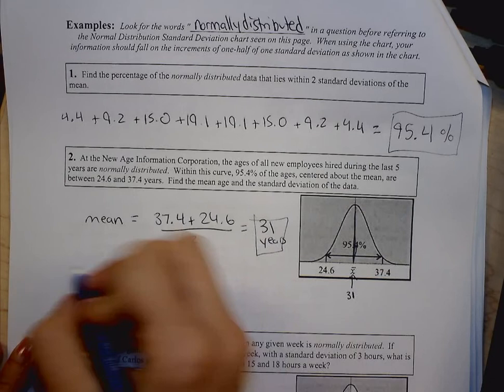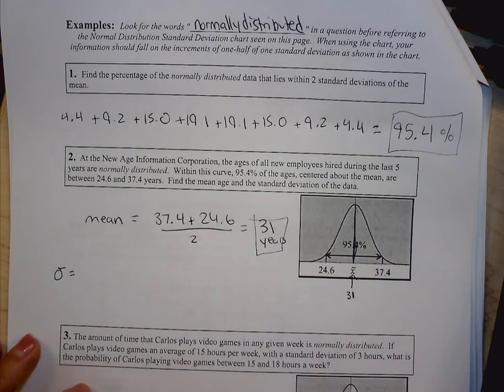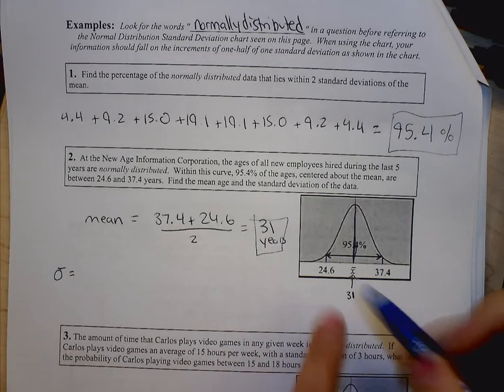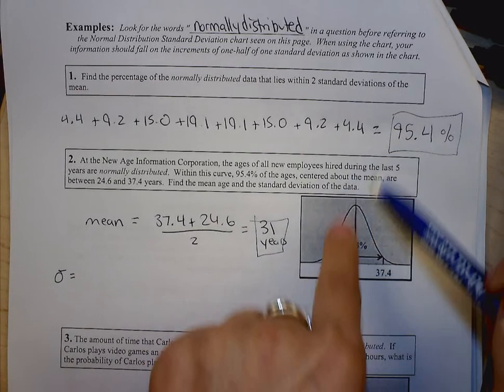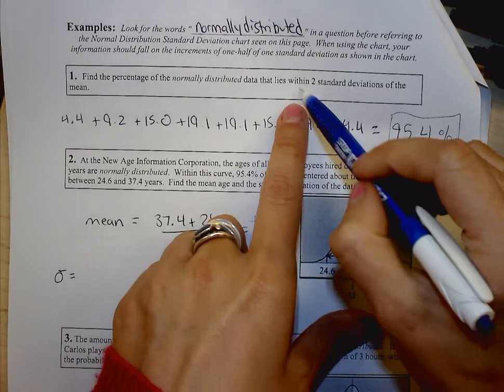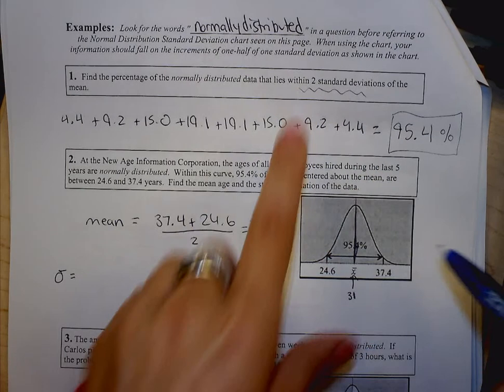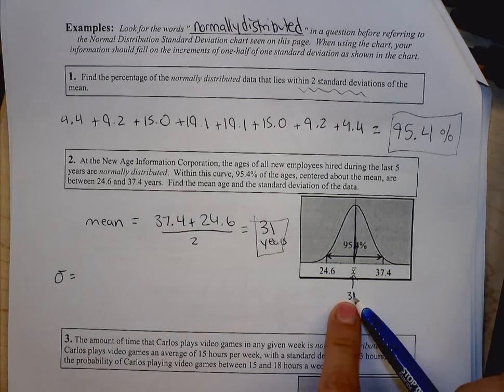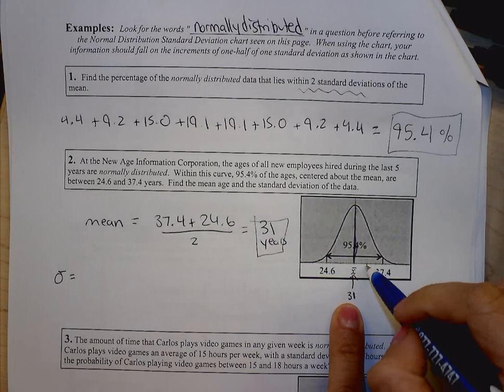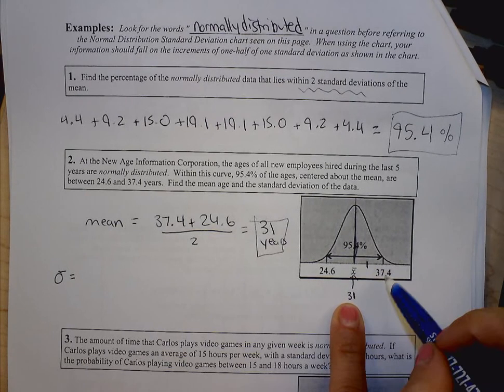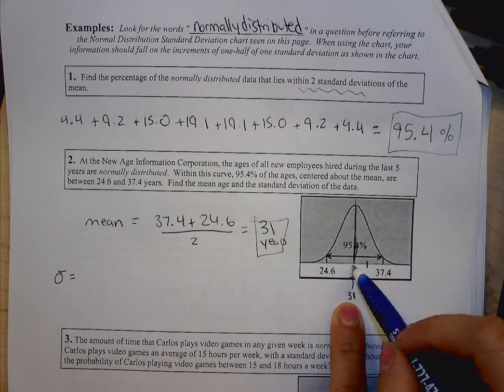Now I want the standard deviation of the data. So in question number 1, I said that 95.4% was within 2 standard deviations. So that means from 31 to 37.4, there's 2 standard deviations. Well, if I want to find 1 standard deviation, which is in the middle, I can subtract these 2. So find this difference and then divide by 2.